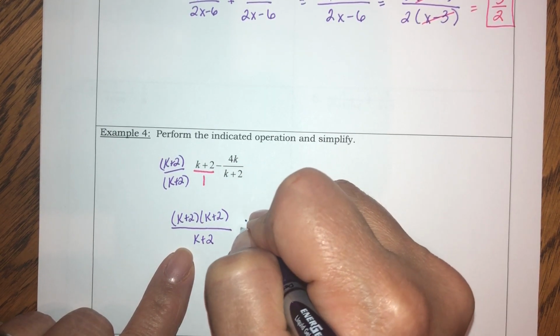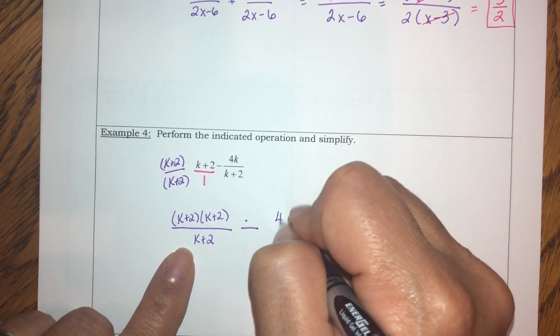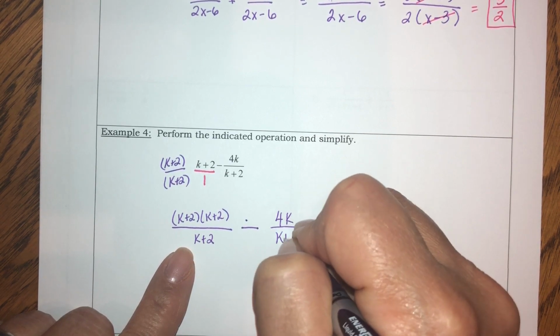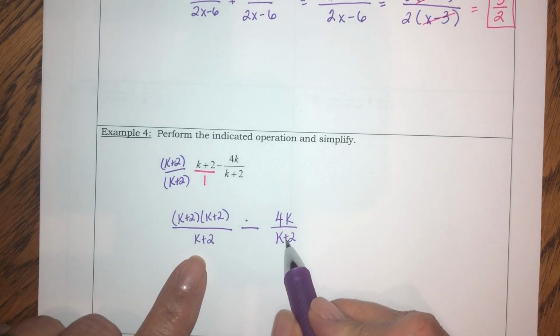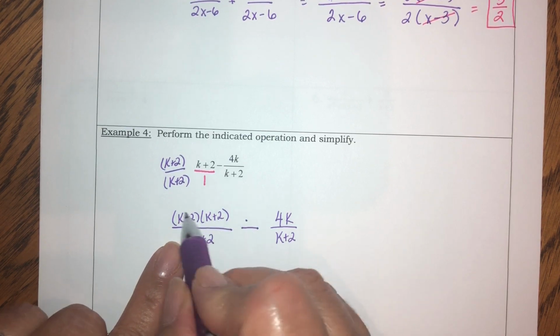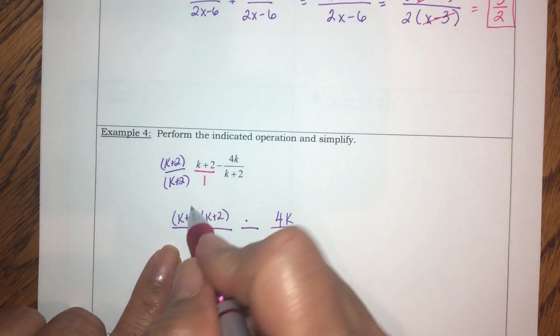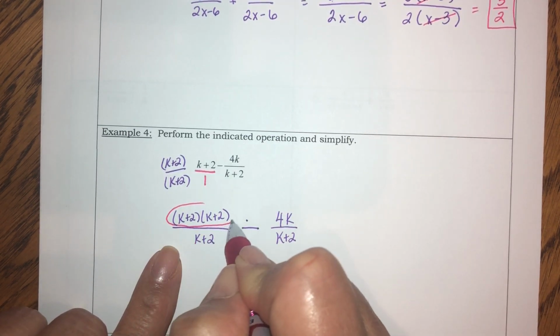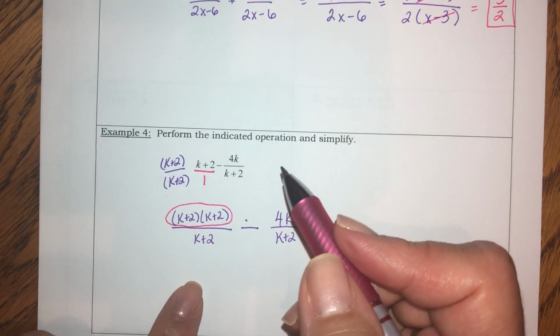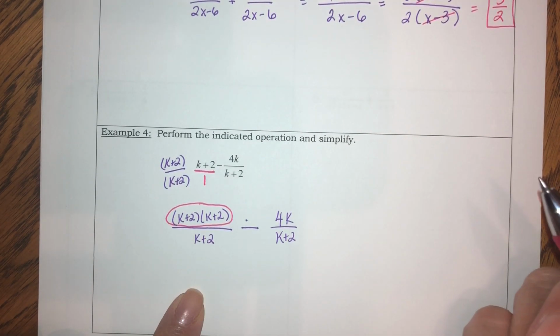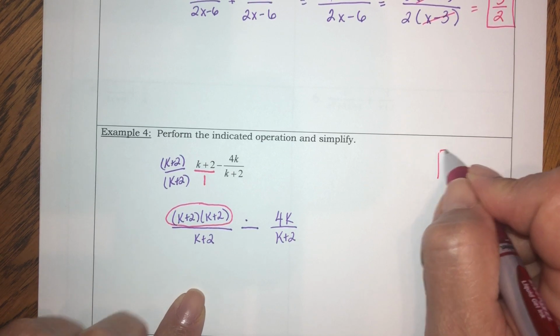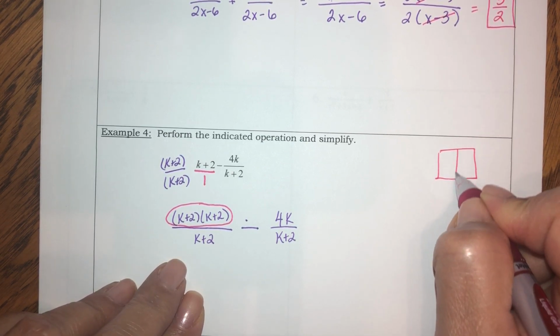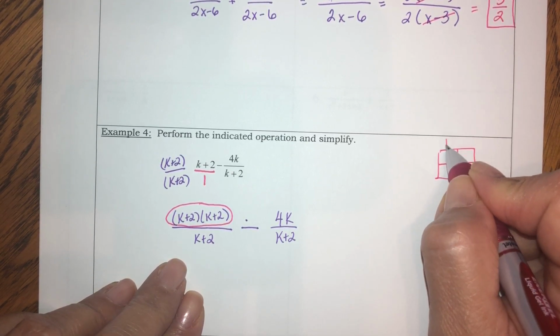And then the second fraction, you have that minus there, is 4k over k plus 2. So now I have common denominators, but before I can put these fractions together, I have to multiply this mess out. So if you don't like to do it in one step, or if it's too hard for you to do in one step, you can take that over to the side and do your multiplication the way we did it with boxes when we reviewed it last week.